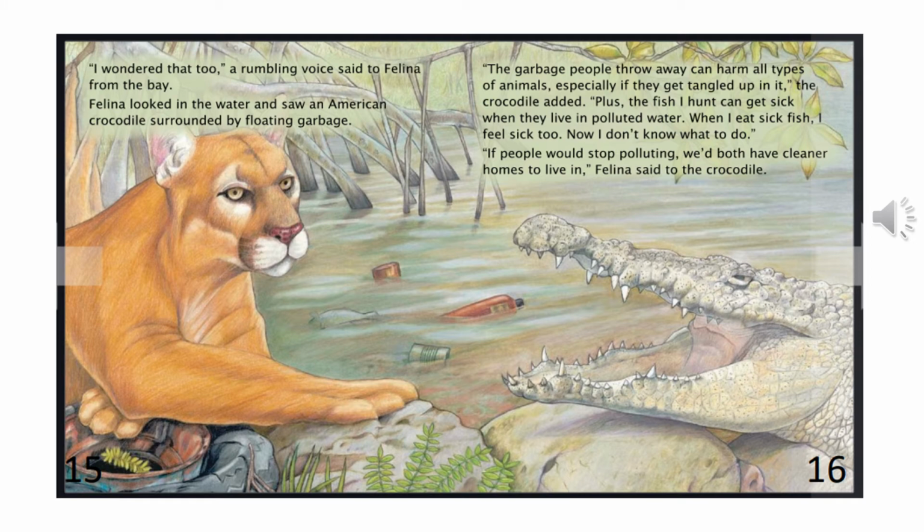I wondered that too, a rumbling voice said to Felina from the bay. Felina looked in the water and saw an American crocodile surrounded by floating garbage. The garbage people throw away can harm all types of animals, especially if they get tangled up in it, the crocodile added. Plus, the fish I hunt can get sick when they live in the polluted water. When I eat sick fish, I feel sick too. Now I don't know what to do. If people would stop polluting, we'd both have cleaner homes to live in, Felina said to the crocodile.